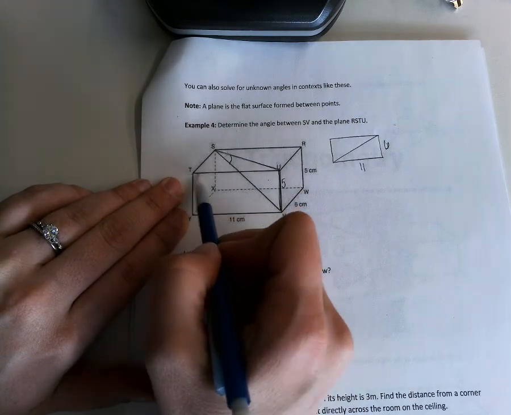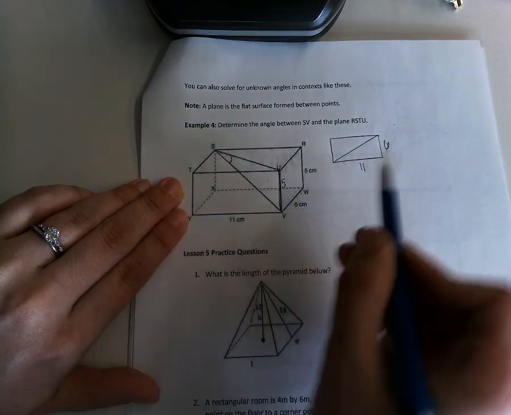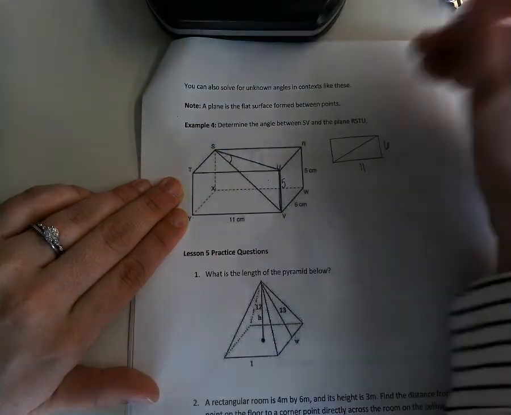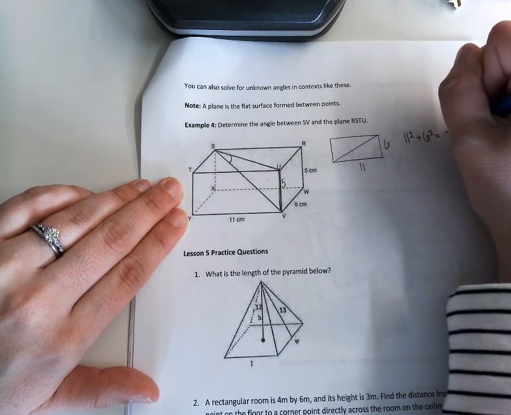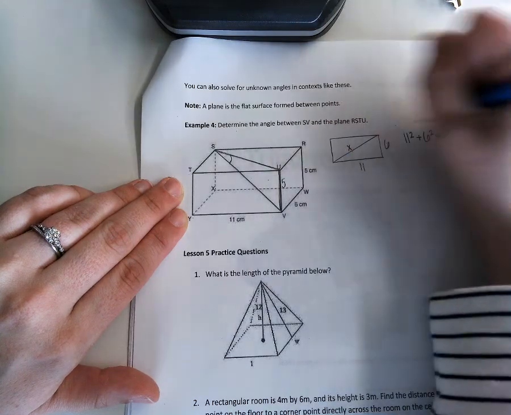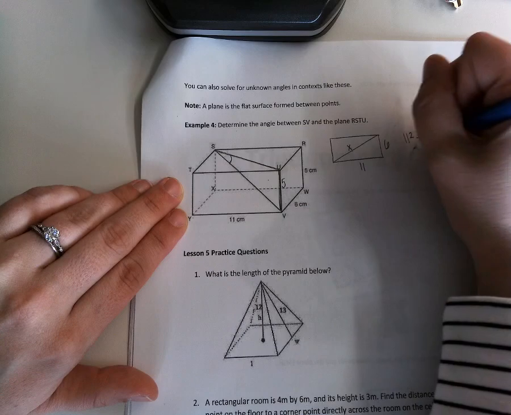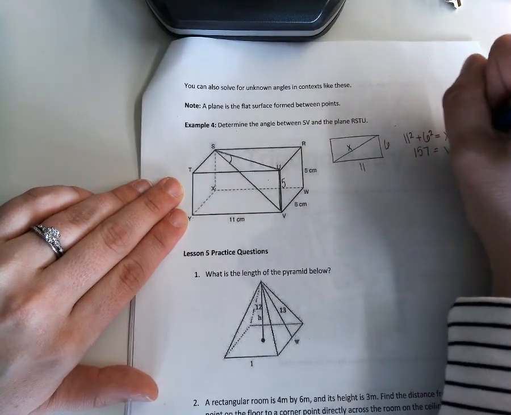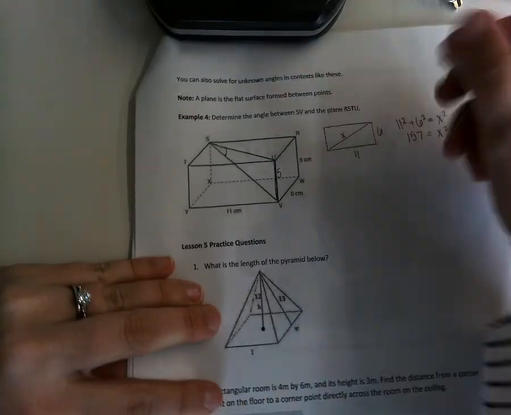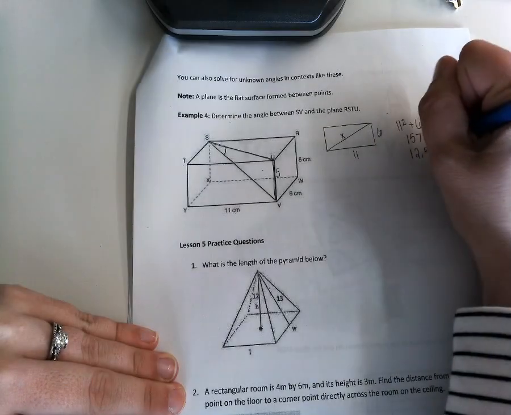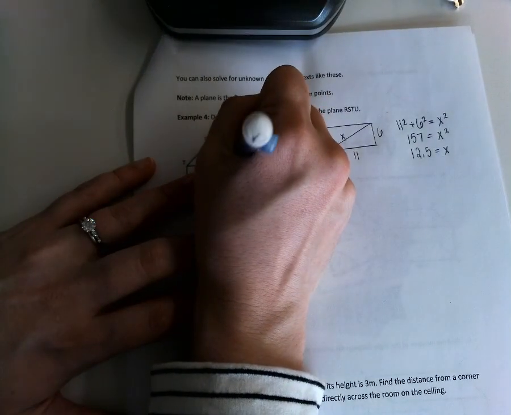It means the rectangle on the top is also 11 by 6. So the diagonal here is this one. So 11 squared plus 6 squared is equal to, let's call it x. So 121 plus 36, so that's 157. And we just did that on the previous page. It was 12.5. So this diagonal is 12.5.